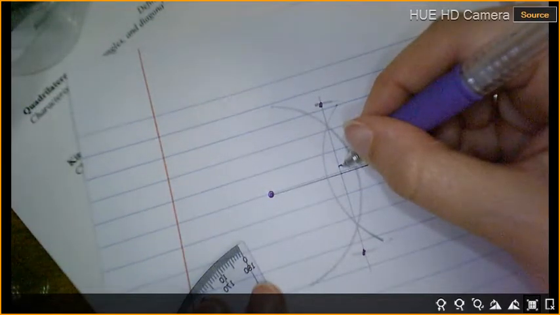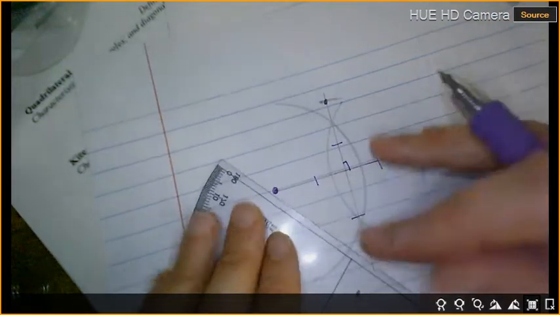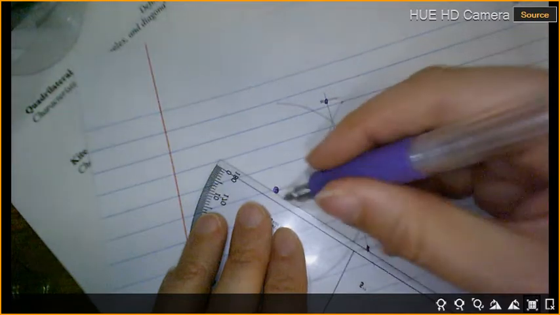That makes all my diagonals equal. I've made my diagonals perpendicular, and I've made each of these equal. If all of those are equal and 90 degrees, it does create a square. So I'm going to connect these.